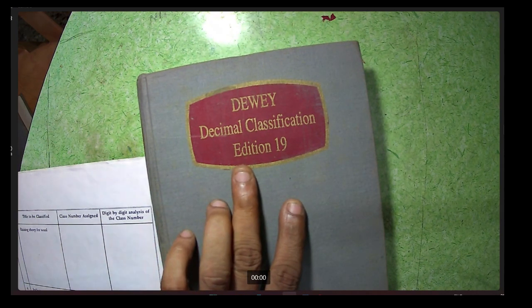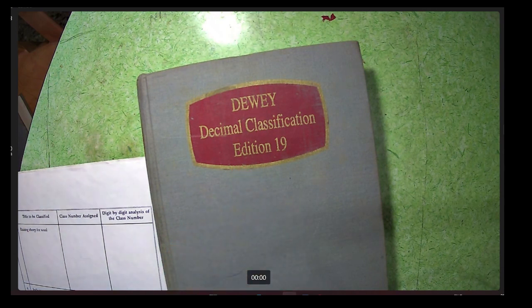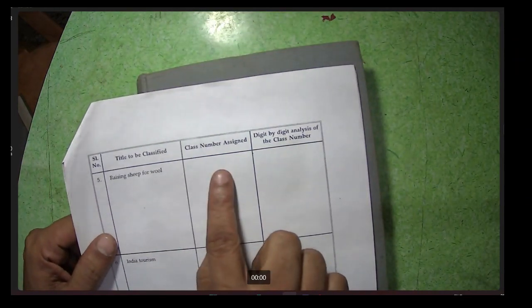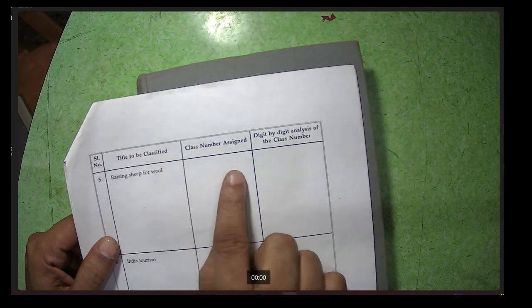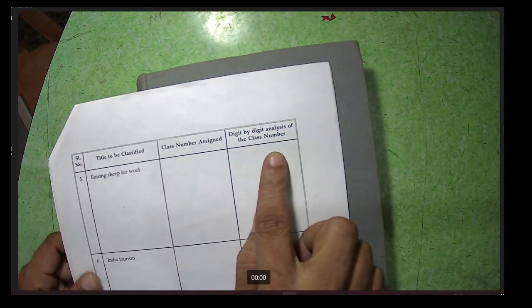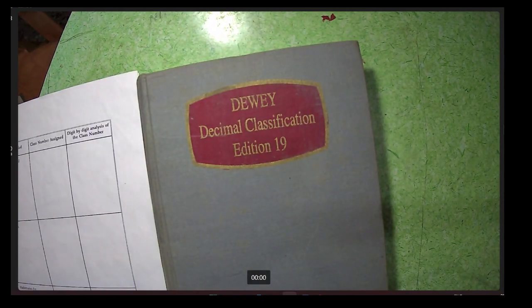that is Dewey Decimal Classification system, and the question cum answer booklet. So questions will be there, the title of a book would be there, and 7 titles they will give, and you have to write the class number using this Dewey Decimal Classification system, and you have to do the digit by digit analysis also.